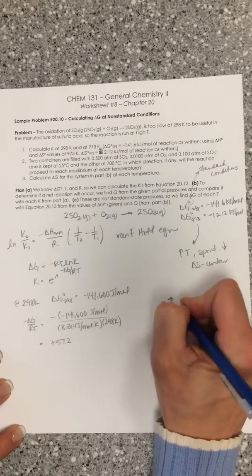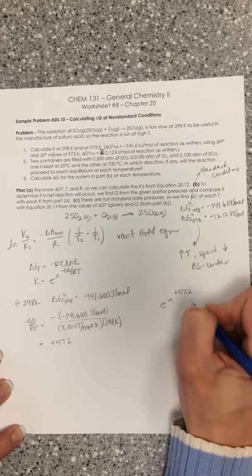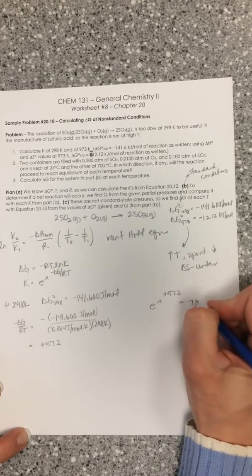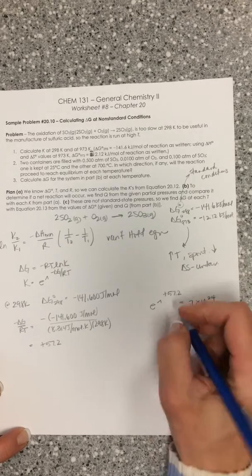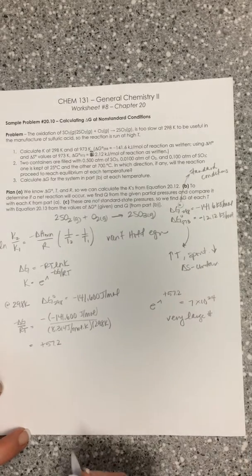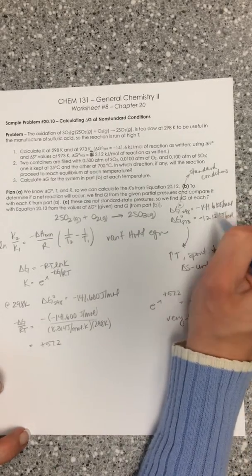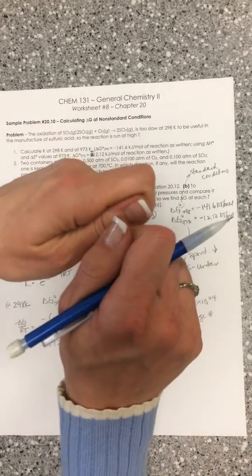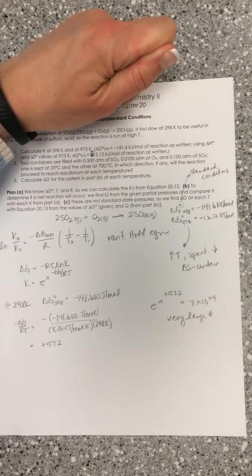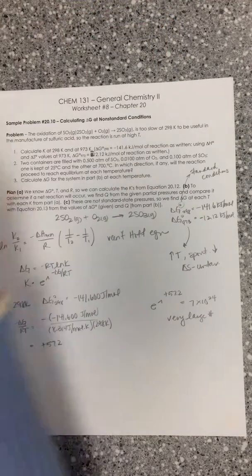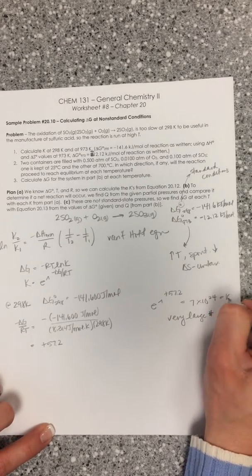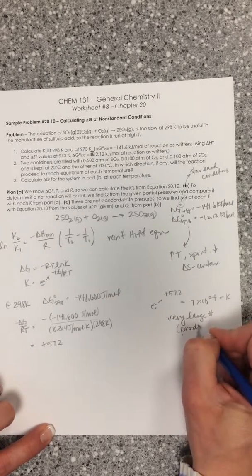If I take e to the positive 57.2, I get a very large number, about 7 times 10 to the 24th. And we'd predict that, right? If we have a very large negative delta G, remember my slingshot analogy, I talked about that as being a huge thermodynamic driving force so that we are going to be able to reach products, and a very large equilibrium constant means that we lie on the product side.